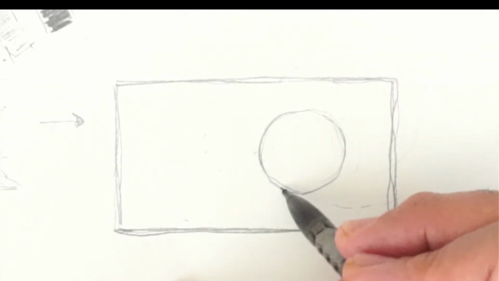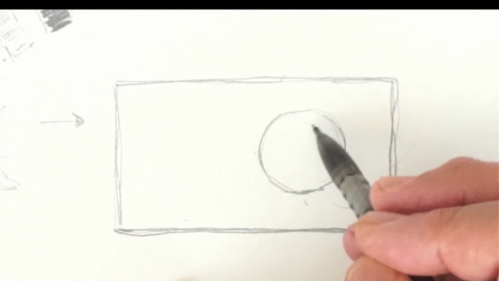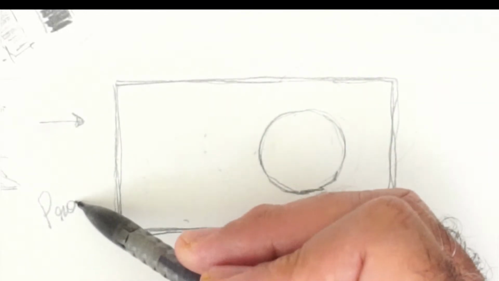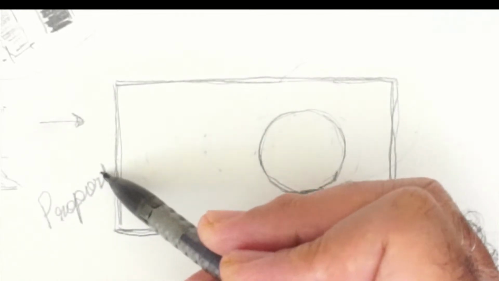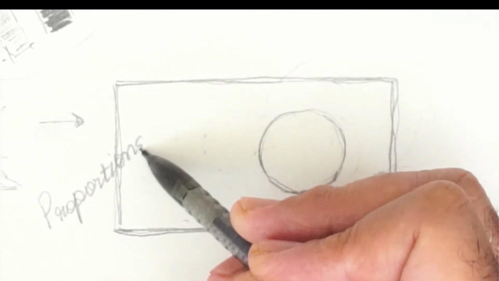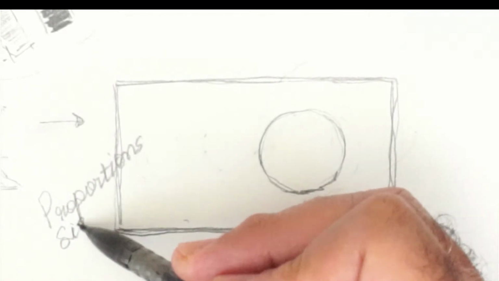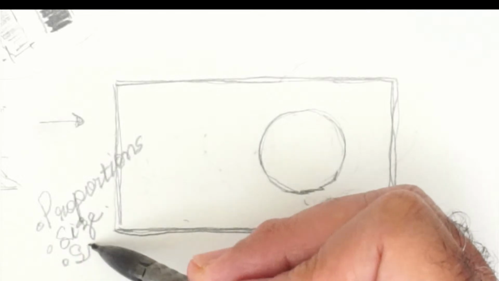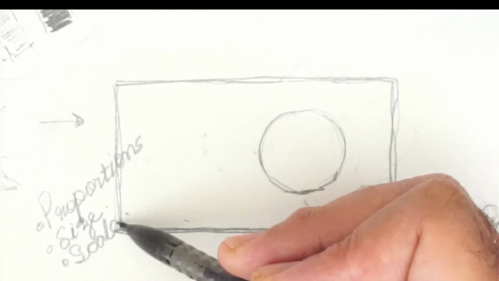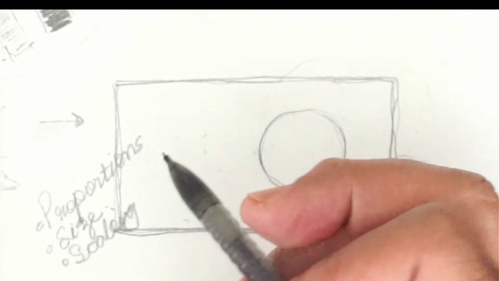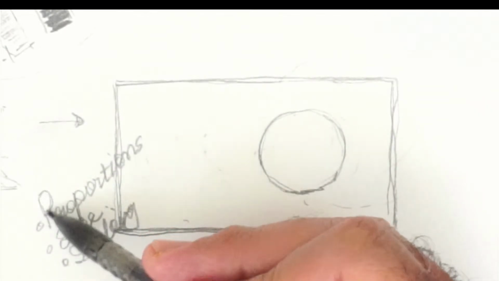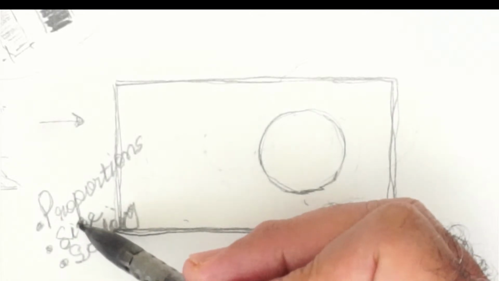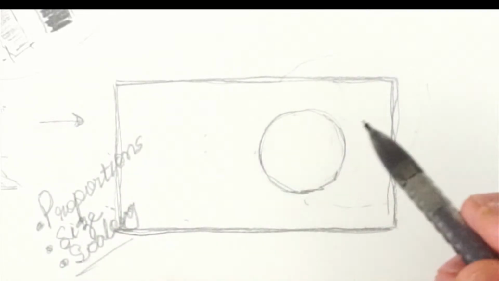So we're talking about the proportions right now. Proportion, which I would call the size, and how you scale it. The scaling is what I call it. Proportions is a very common word, but size and scaling.